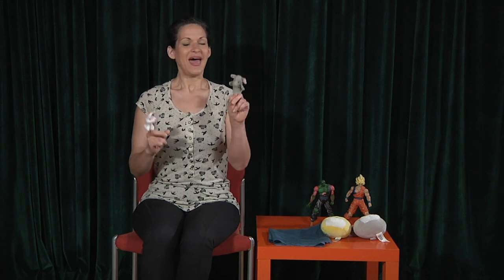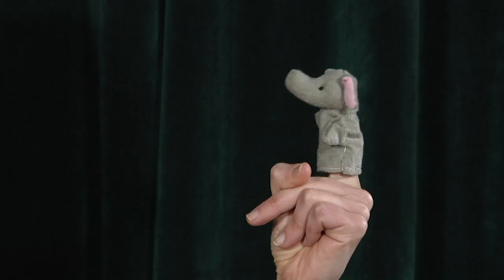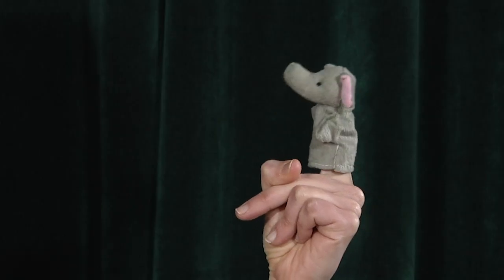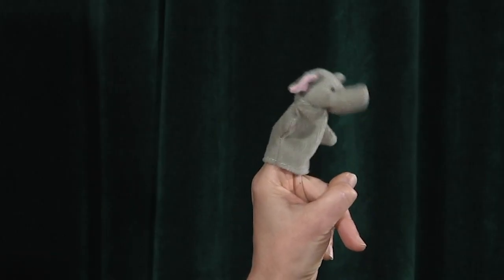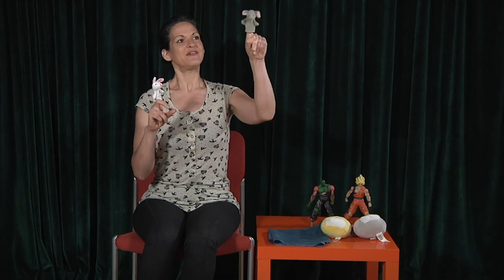Now here comes my other friend. Hi everyone, Ellie the elephant here. They were great caterpillars, but you know what else? They were really great butterflies too, when they opened their wings up large and fluttered delicately through the air. Great job, everybody. Yeah, that was a lot of fun, but now it's time to go.